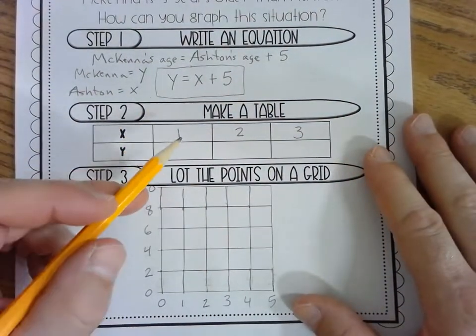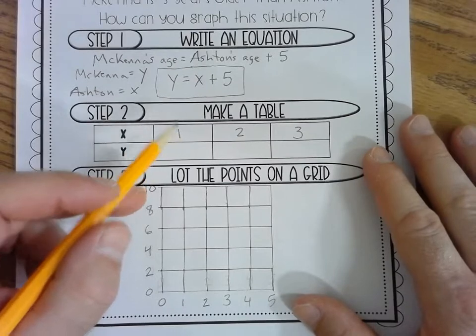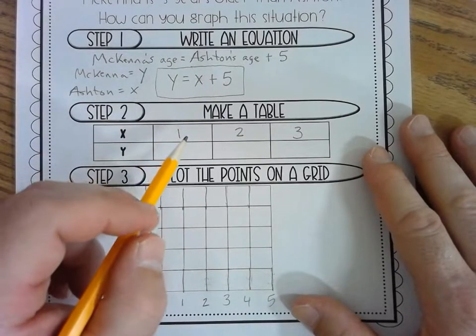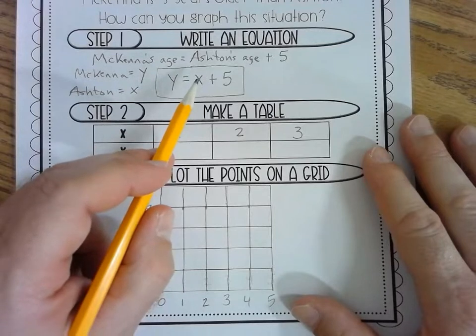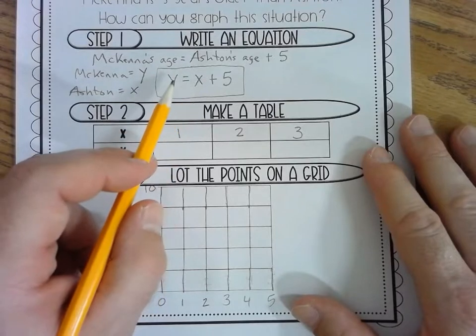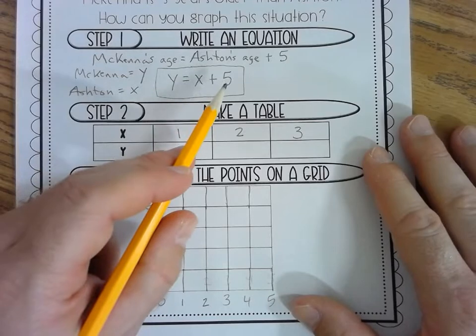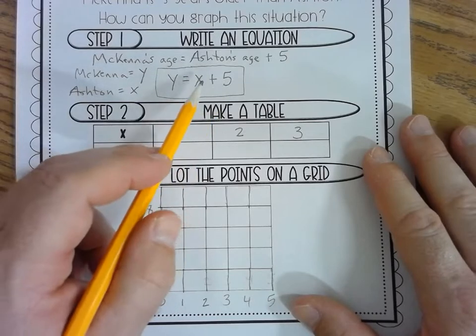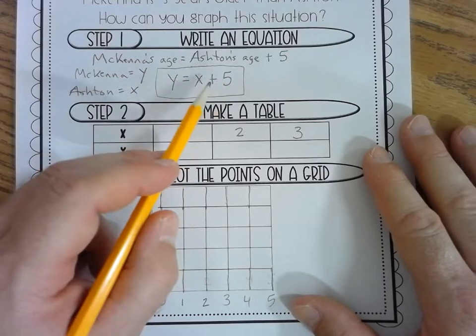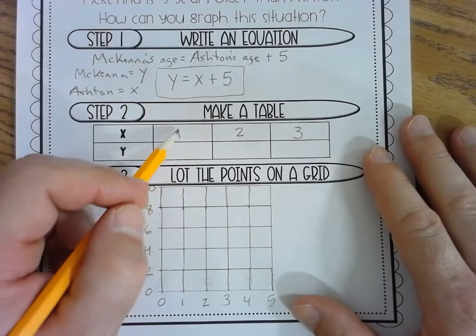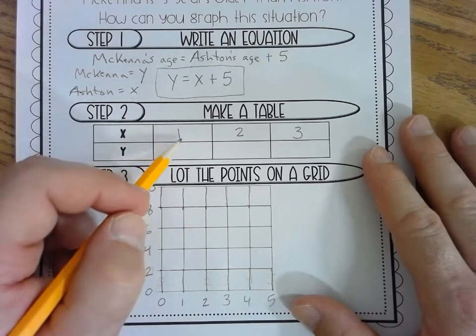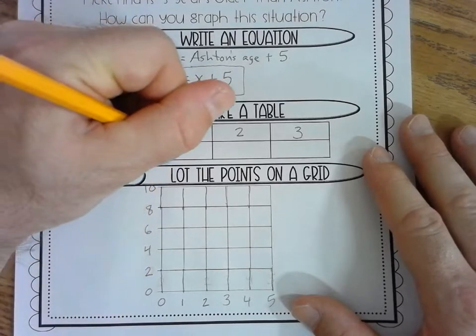Now, that means with my x value, I'm going to put it into my equation. So if I put in this 1 for the x here, my equation would be y is equal to 1 plus 5. Okay, so what is 1 plus 5? Well, 1 plus 5 is 6. So that is what y is equal to.